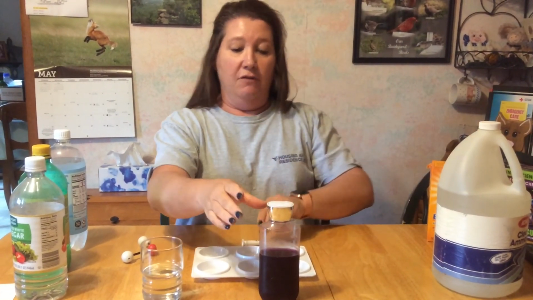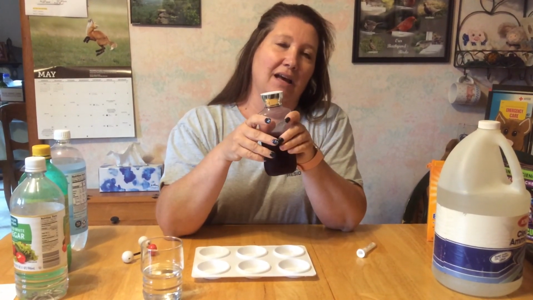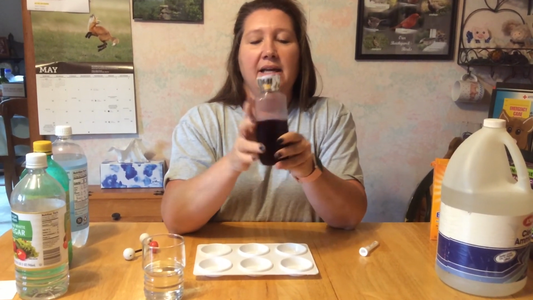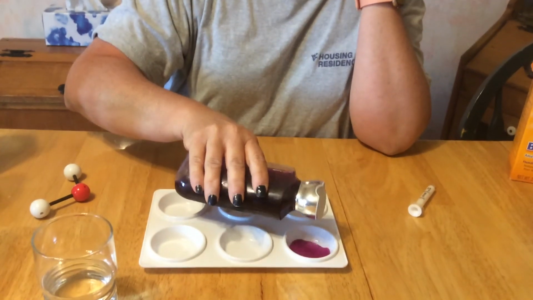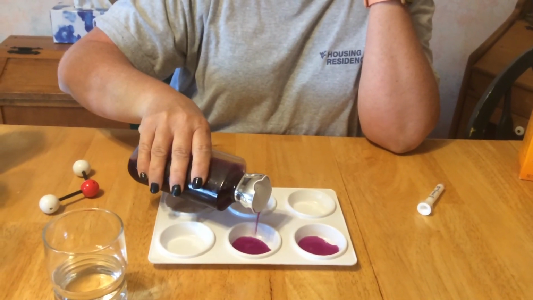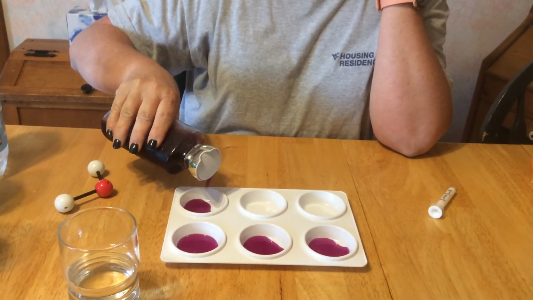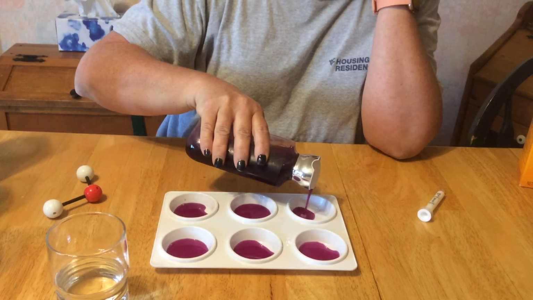And the juice also has that smell, so if you want to keep the juice around, you might want to keep a cap on it because it does have quite a little odor. So what I do is I take this red cabbage juice. Now, like I said, it has that chemical in it that will change color when it's exposed to an acid or a base. So I'm just putting a little bit in each one of my, this is a paint palette.